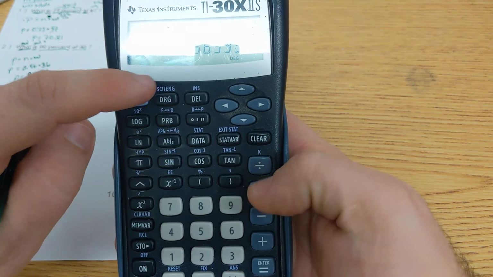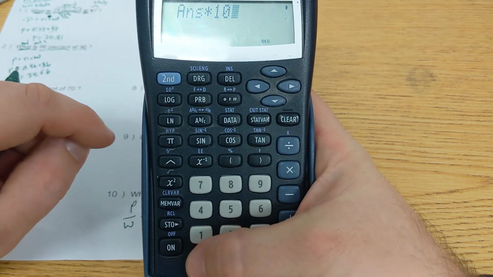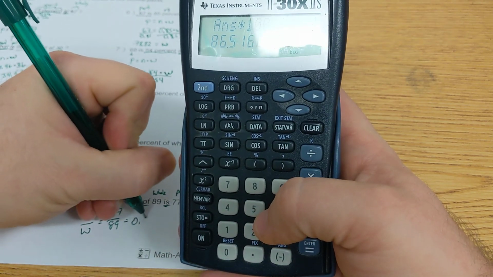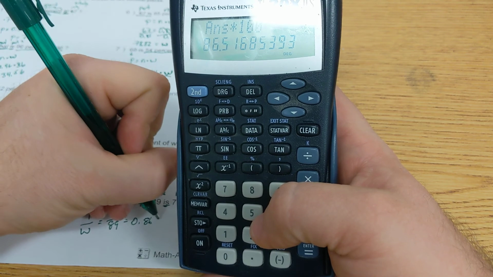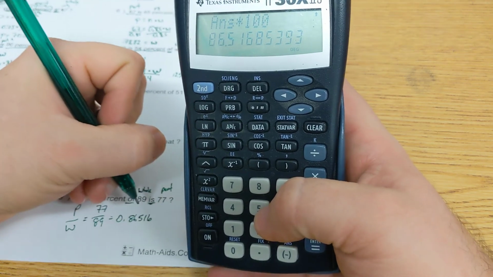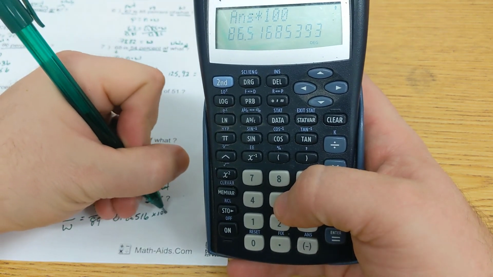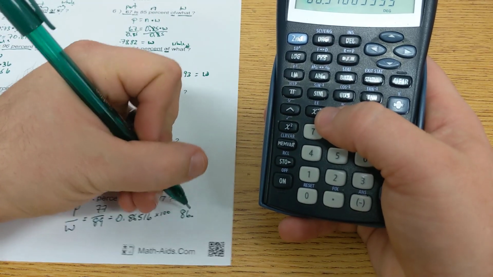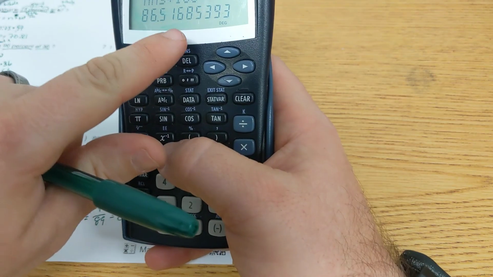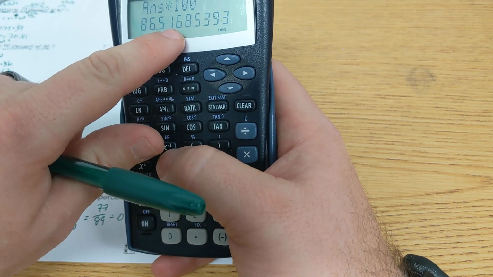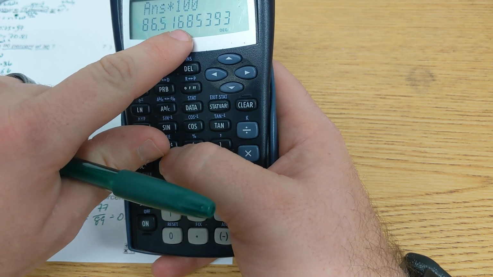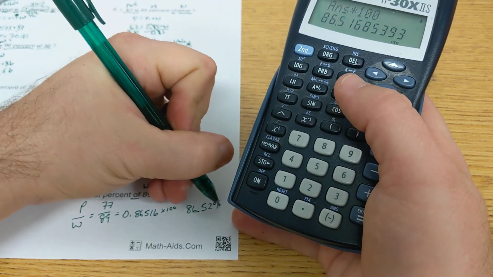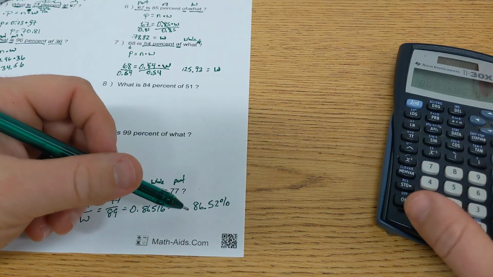Okay. We have to take that, times it by 100. Okay. And that gives us our percent. So that was 0.86516. All right. Times it by 100. Okay. Which makes it 86.5. Rounding 2 decimal places. The 1 is in the second. We have to look at that next one. So that's a 6. That 1 has to go up to a 2. And that's when we put our percentage on it.